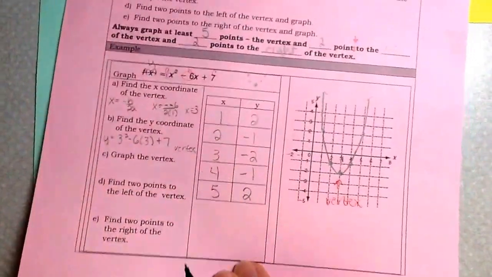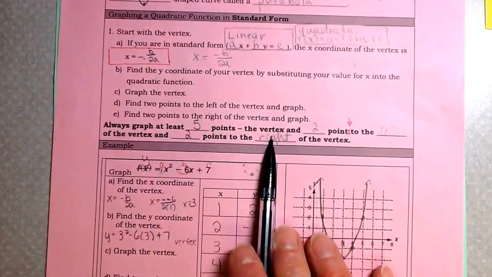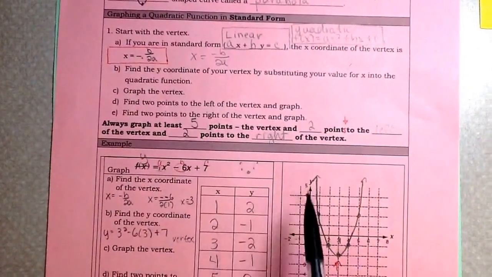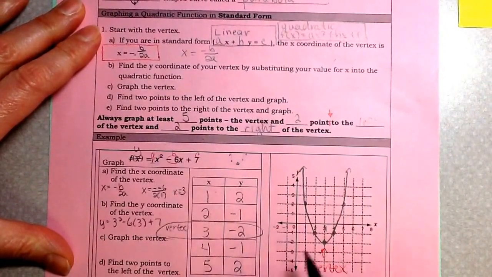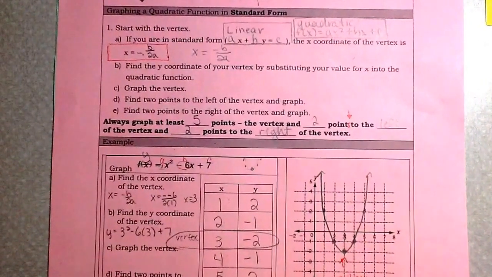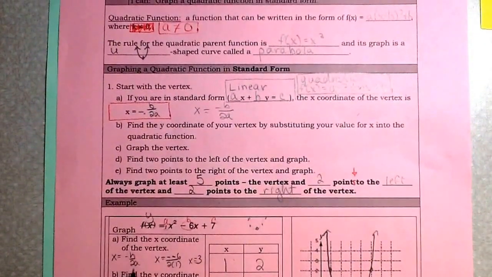Okay, so always find 5 points. You want the vertex as your first point, and then 2 points to the left, 2 points to the right, and you always find your x-coordinate by doing -b over 2a.